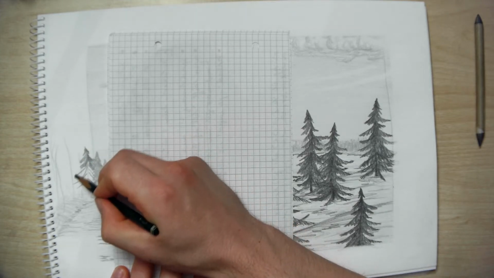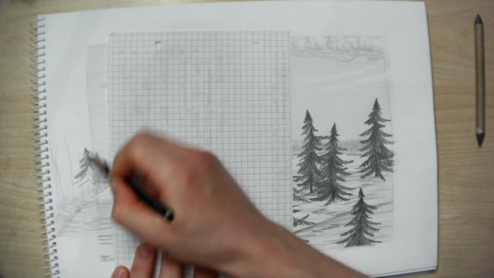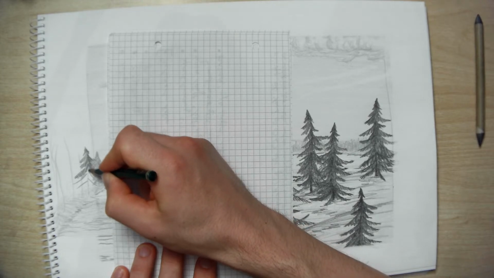Right there, over here, all those branches.